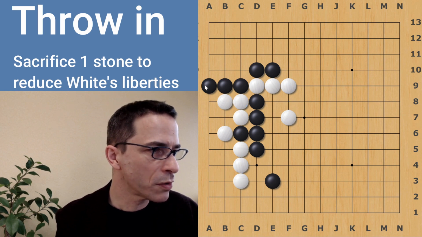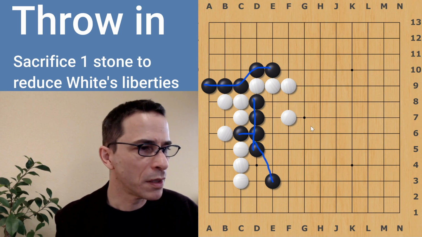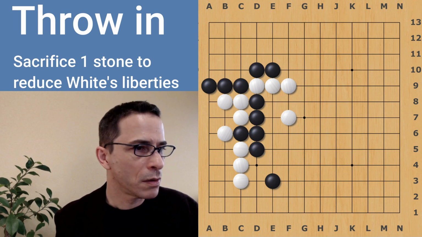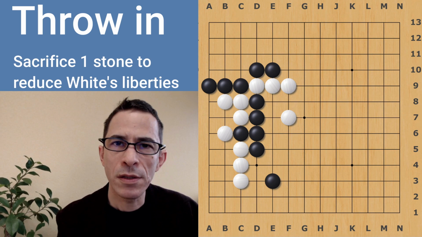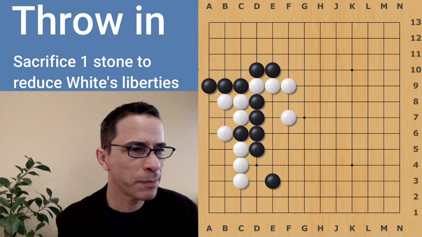Black is also split into 2 groups, with a group in this upper left corner, and this group, which seems to be leaned on by white a little bit. It seems black might be a bit uneasy about how this group is going to continue. If black can find a way to connect these 2 groups, it has to be by capturing some white stones. So we're going to see the throw-in in action again.